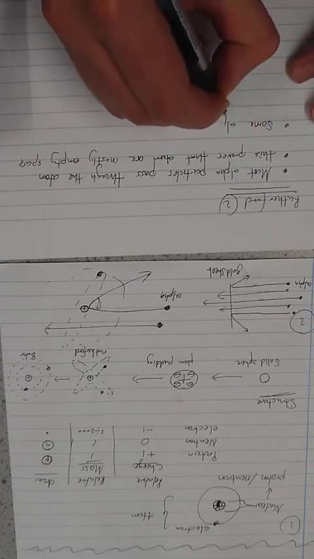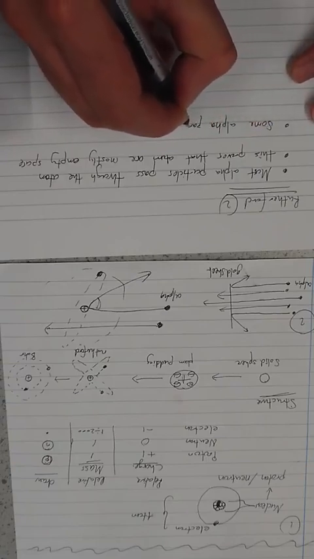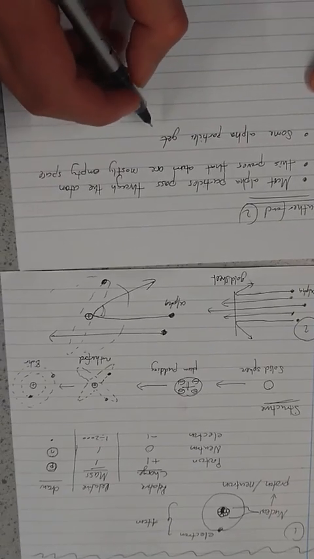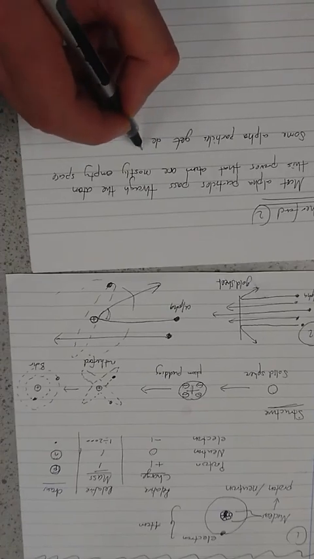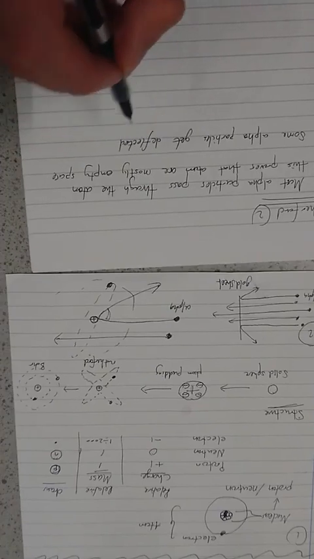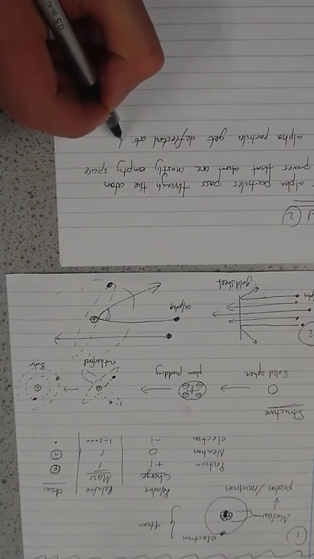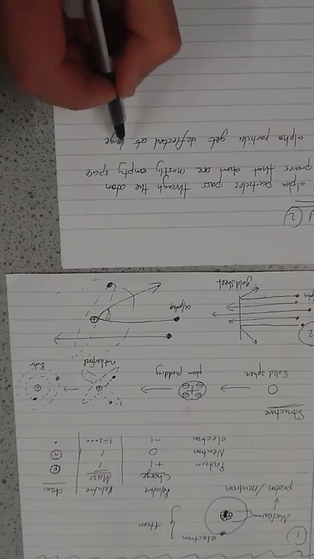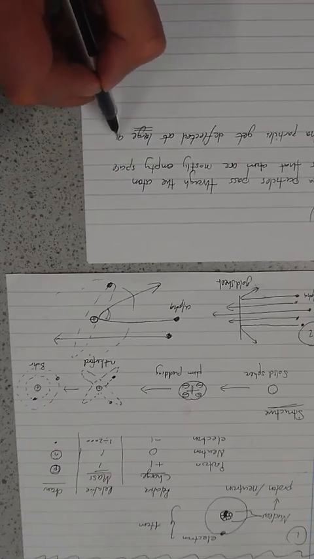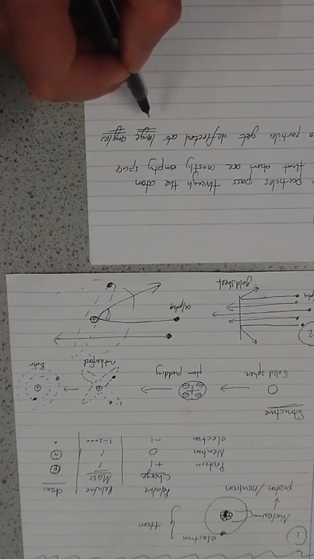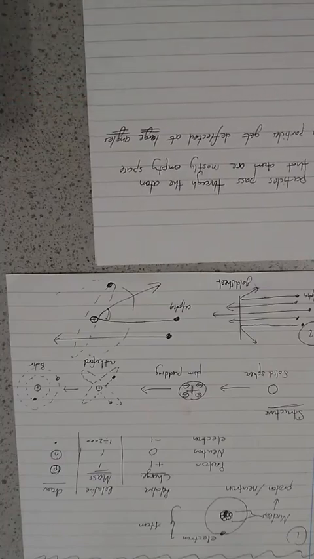Some alpha particles get deflected at large angles. It's just like when something hits the wall very hard and bounces back. That's what is meant by sharp angles.